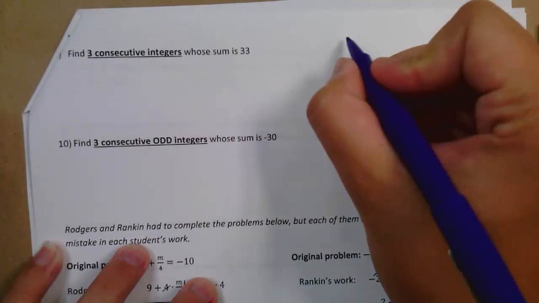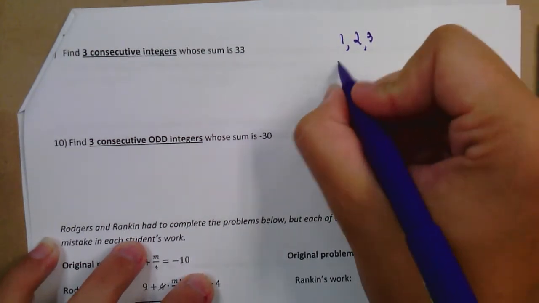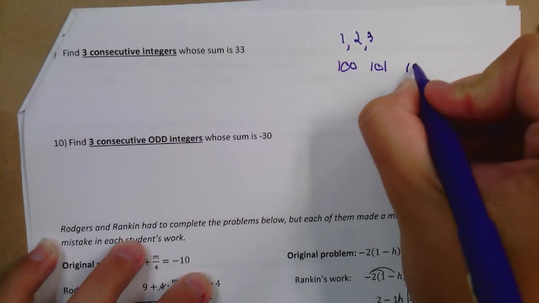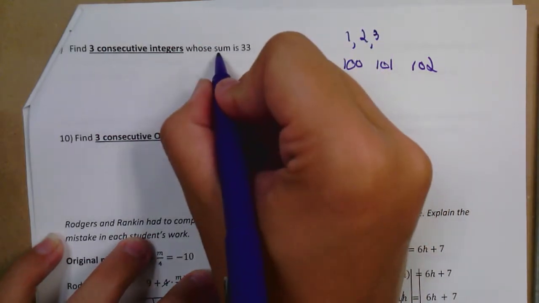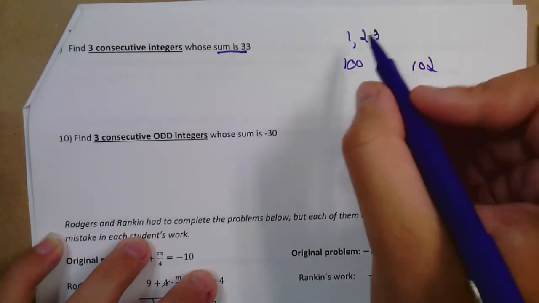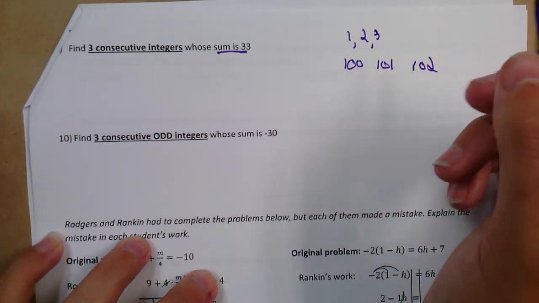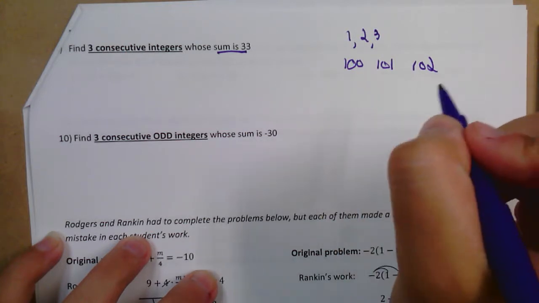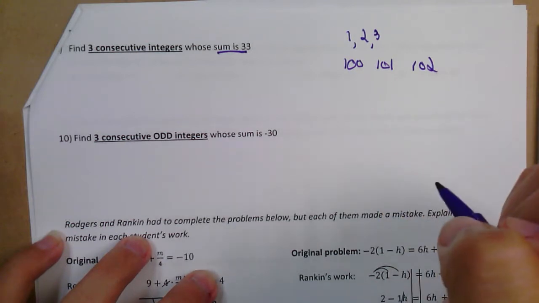So when you're talking about consecutive integers, all they're really saying is 3 numbers that come in a row. So if I said, what are 3 consecutive integers? You might say 1, 2, 3, great, you can count, perfect. Maybe you wanted to be different and you said 100, 101, 102, that's fine as well. Those are consecutive numbers. They do give you a little stipulation that it does sum up to 33. So if I looked at these first 3, let's just say I guessed, 1 plus 2 plus 3 gives me 6, not 33. If I add these up, still not going to give me 33. So we need to think of 3 numbers that do in fact give me 33.